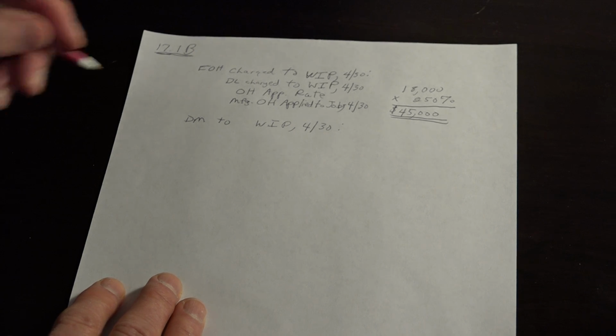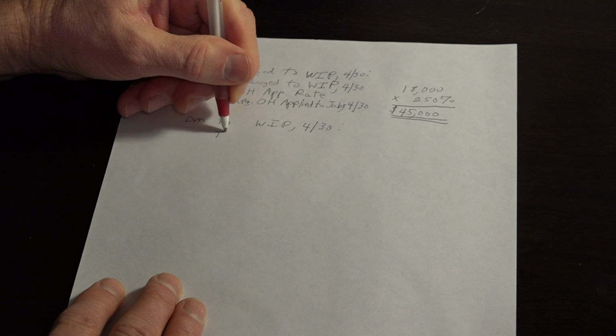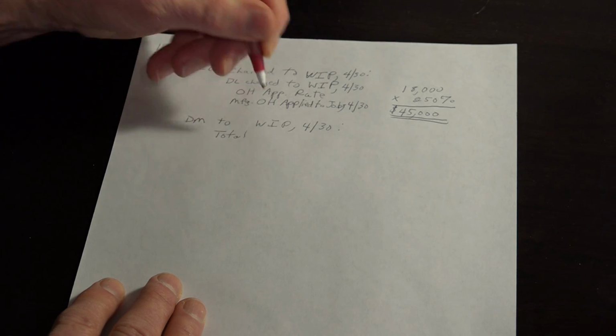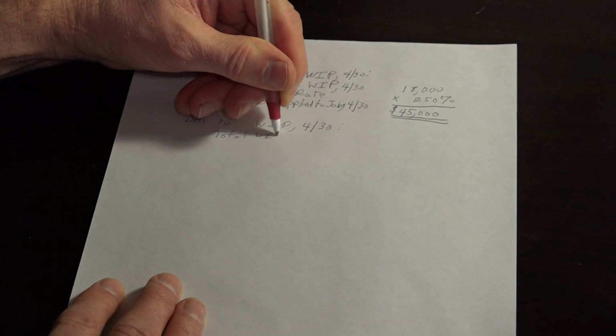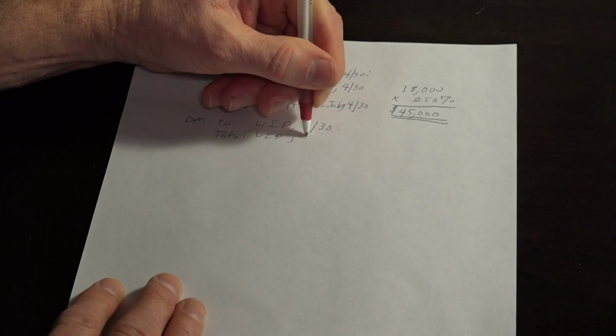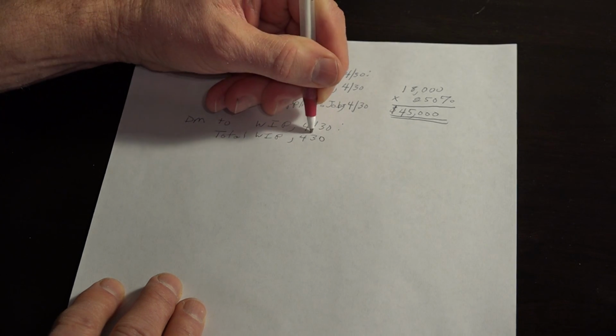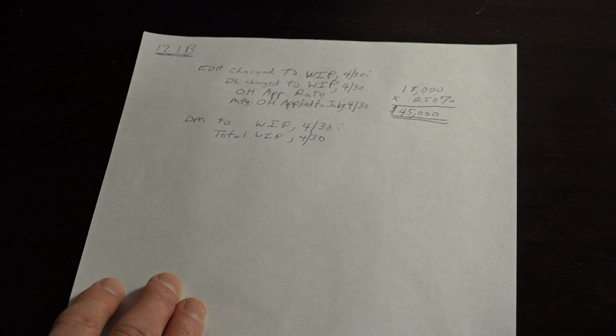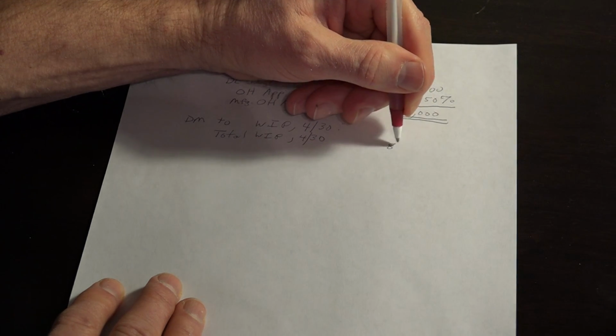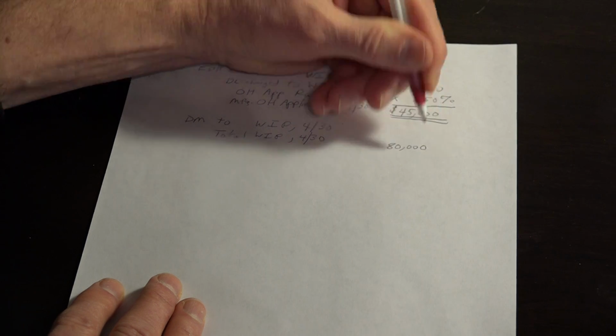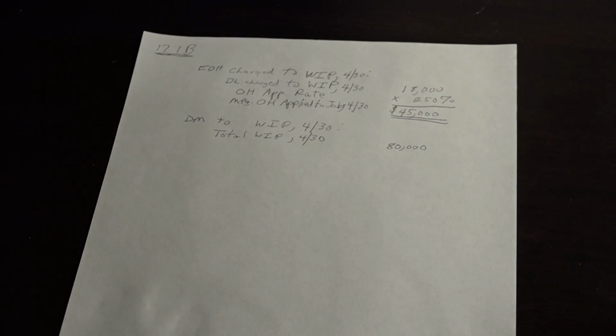You're going to take the total work in process as of 4/30, which we know from the problem is $80,000. It's the ending work in process as of 4/30.